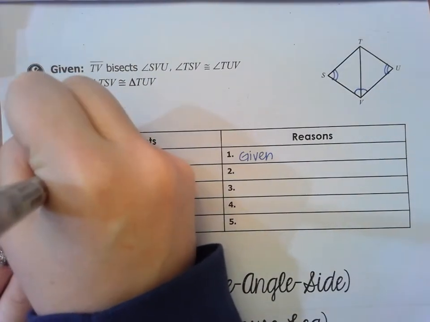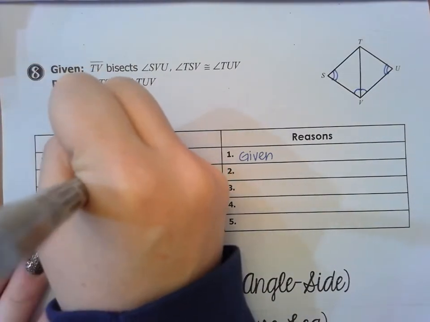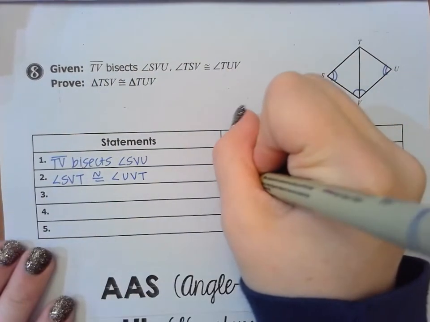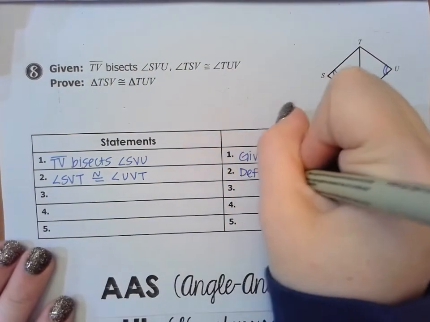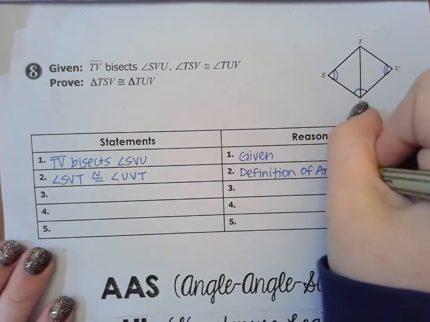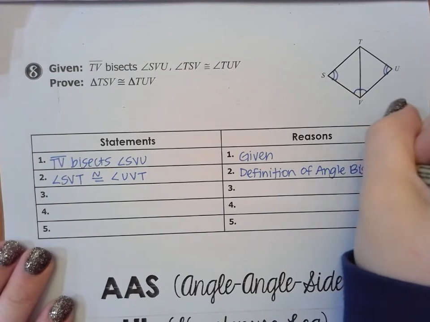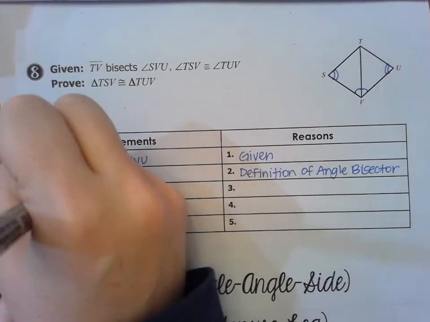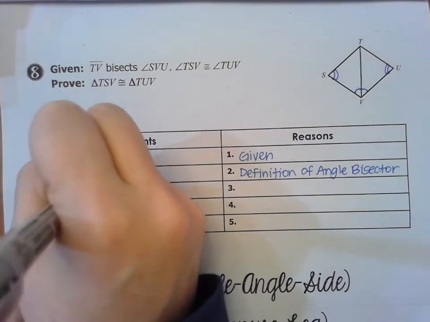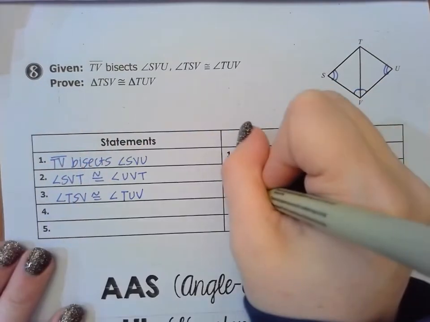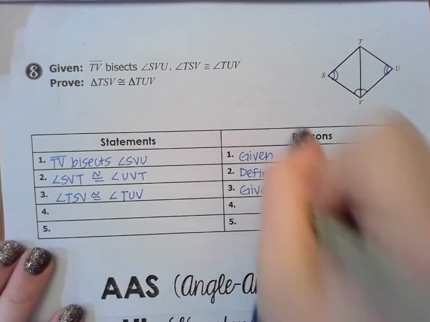So angle SVT is congruent to angle UVT by definition of an angle bisector. Then we can state our other given, which is that angle TSV is congruent to angle TUV. And again, that's our given.